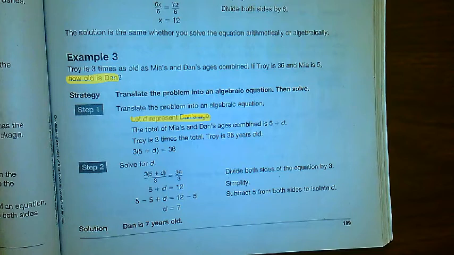So Troy is 36 and Mia is 5. And Troy is 3 times as old as Mia and Dan combined. So the total of Mia and Dan's age combined is 5 plus D. They told us what Mia is. And then it says Troy is 3 times that total. Troy is 36 years old. So this translation part is seriously probably the hardest part, so it's the most important that you do that.